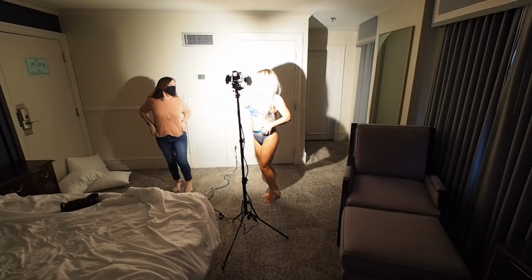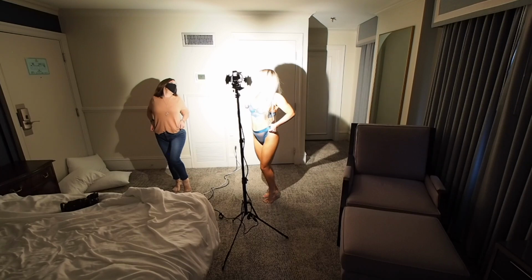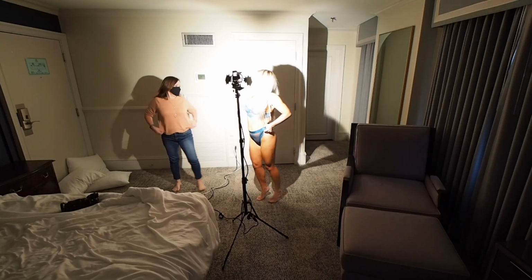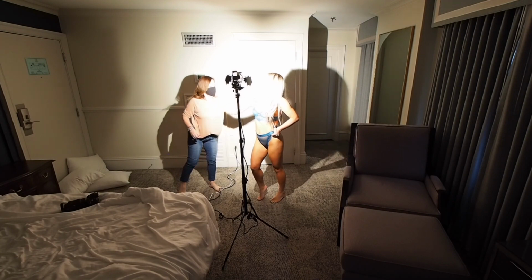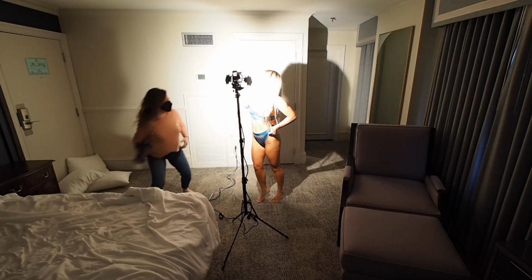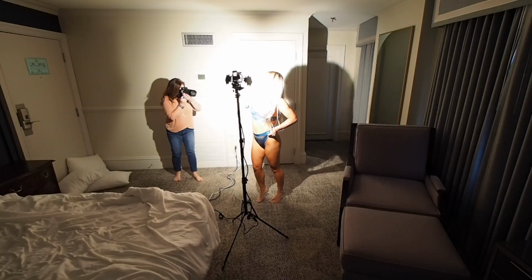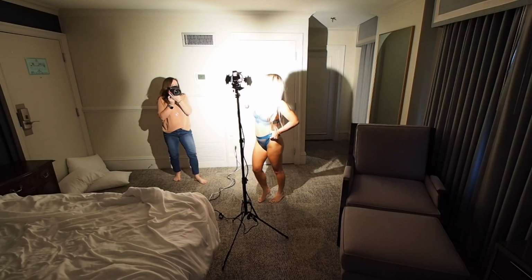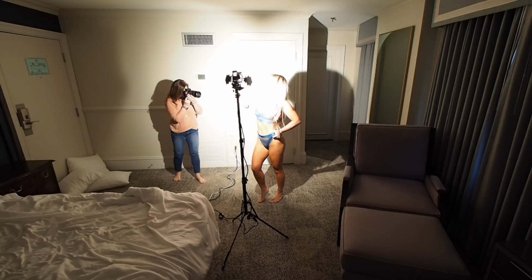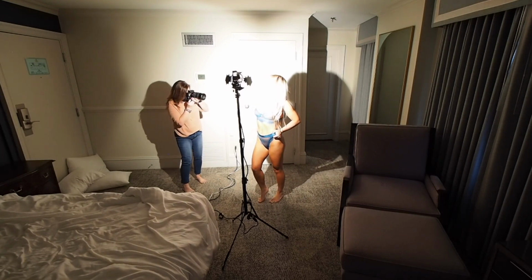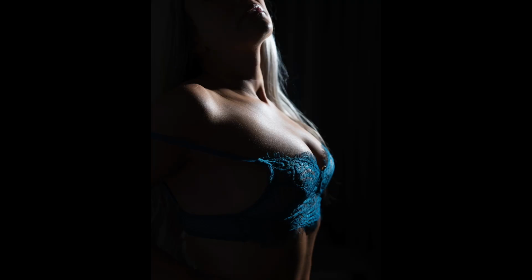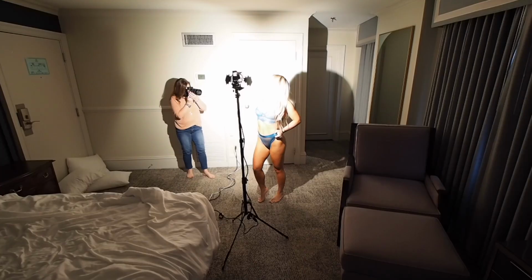And you can see I am directing her as we're going of how I want her to pose. And here is what that photo looks like that I just took. Here I am shooting with my 24 to 70 millimeter lens, and I am zooming in a little bit to get tighter shots as well as wider shots.